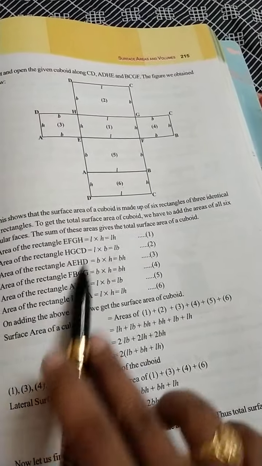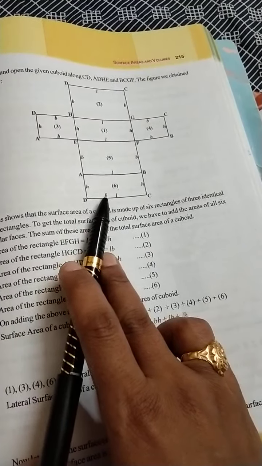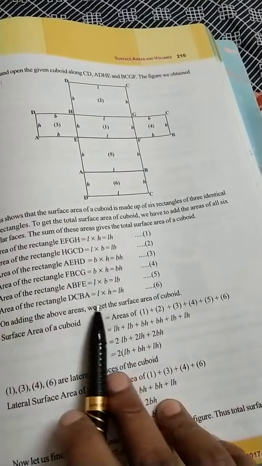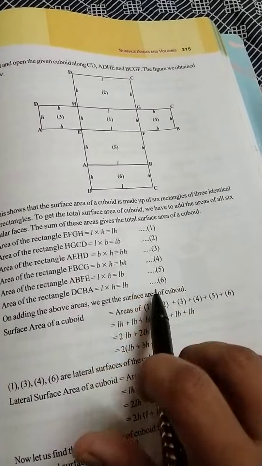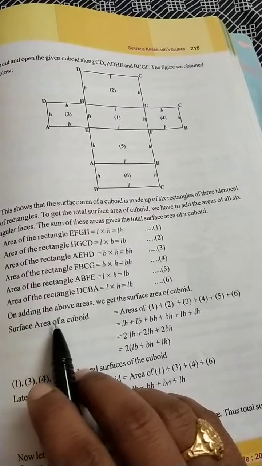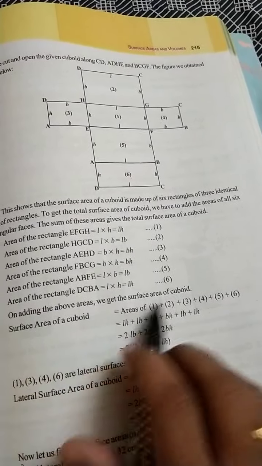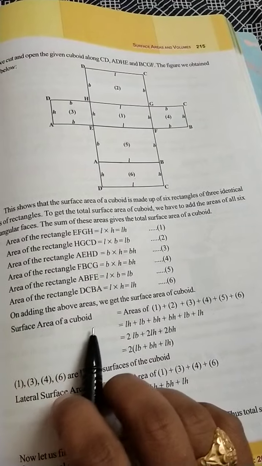Next fifth rectangle lb, next sixth rectangle hl. Let us say equations 1 to 6. Adding the above areas, we get the surface area of a cuboid.